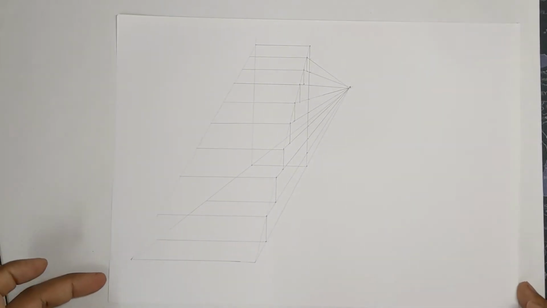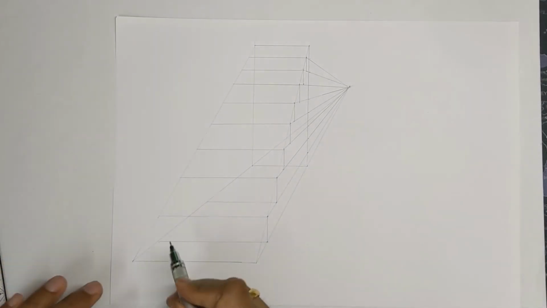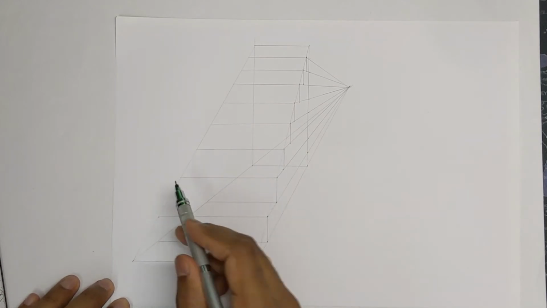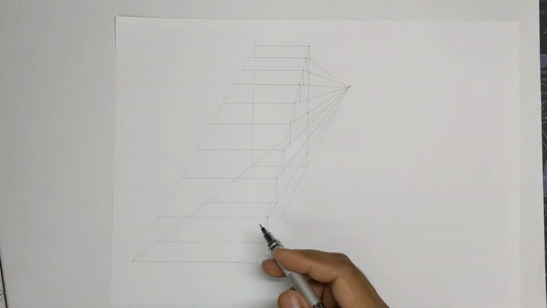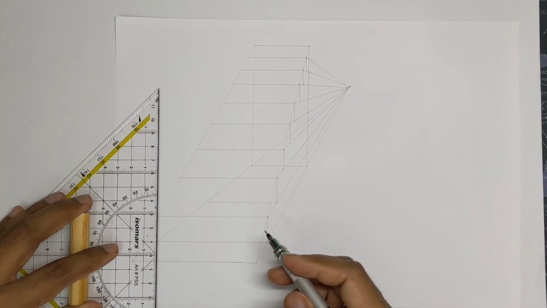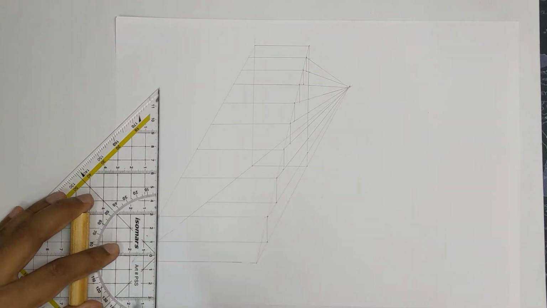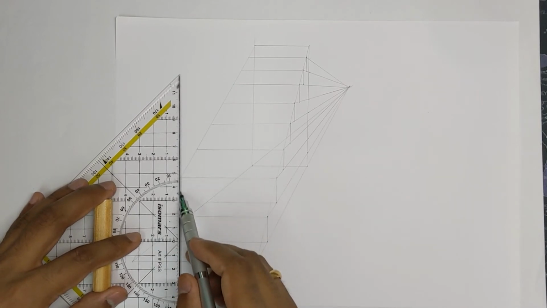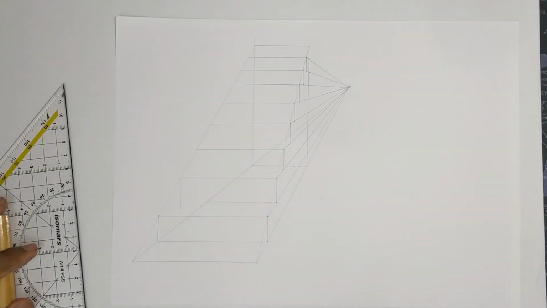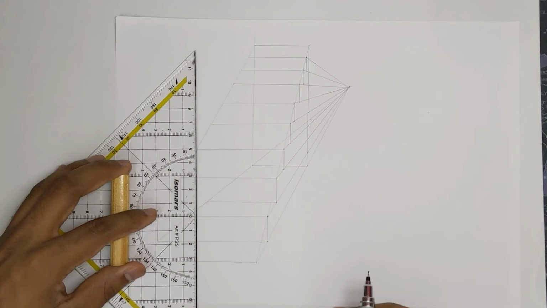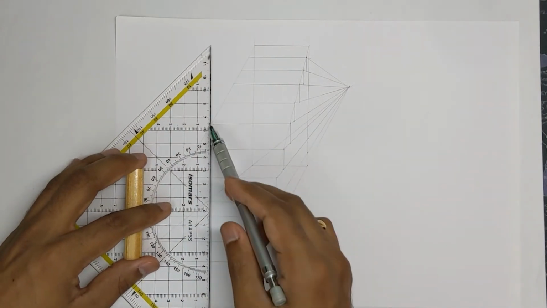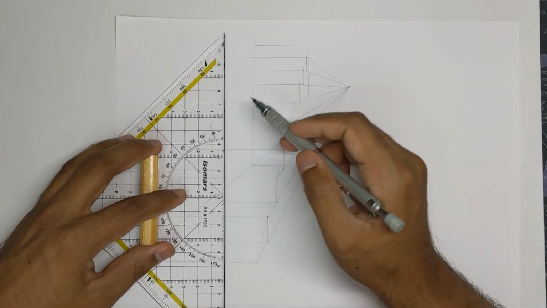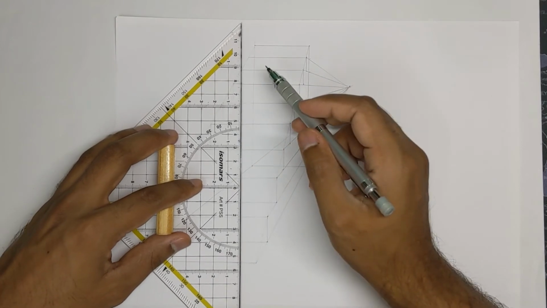So next step would be to draw verticals from these new intersection points that we have got. So ideally it should look something like this. And again, draw vertical, but make sure to keep these lines a bit light for the time being. As you can see, our stairs is taking shape.